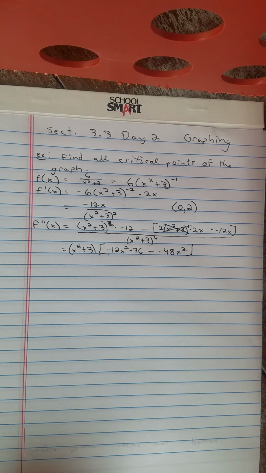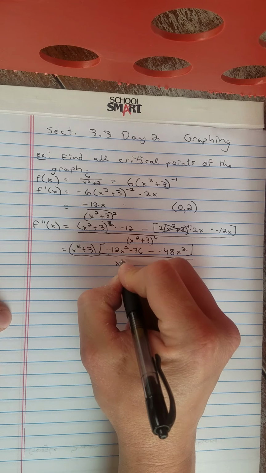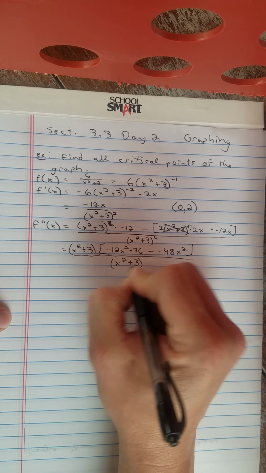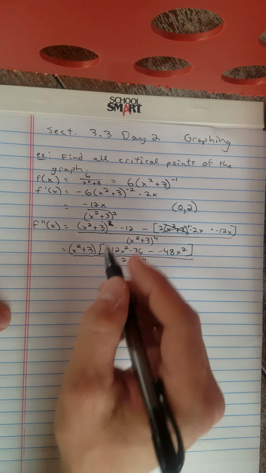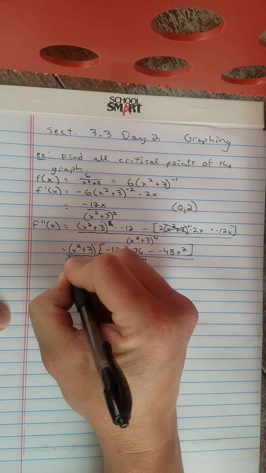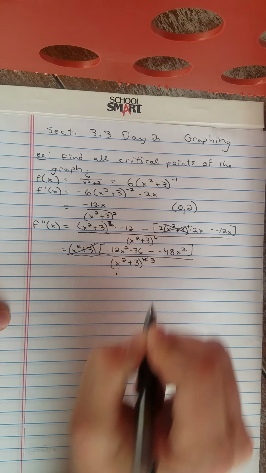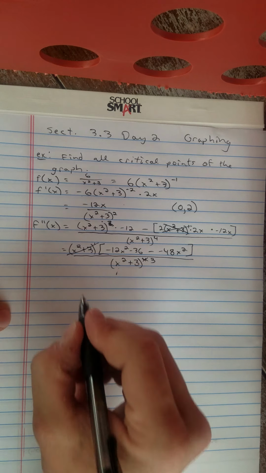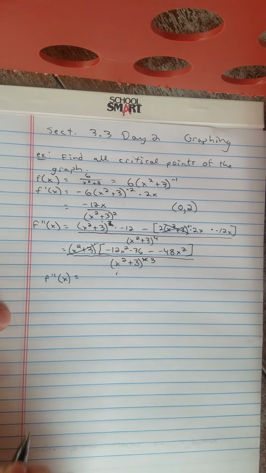I am going to bring my whole denominator down because I'm going to be able to cancel part of it off. It's x squared plus 3 to the fourth, and there's an x squared plus 3 to the first. This x squared plus 3 can cancel one of those off, so now there are only 3 of them on the bottom, and my second derivative is one step away from being found.